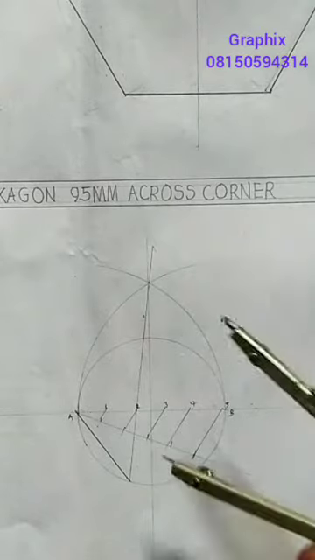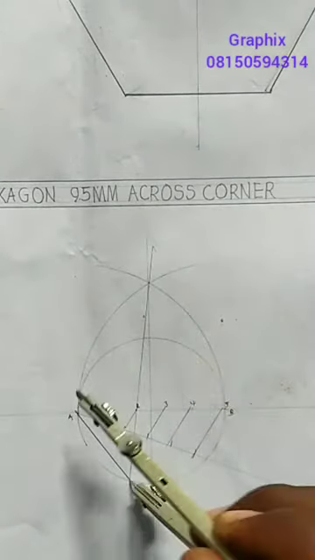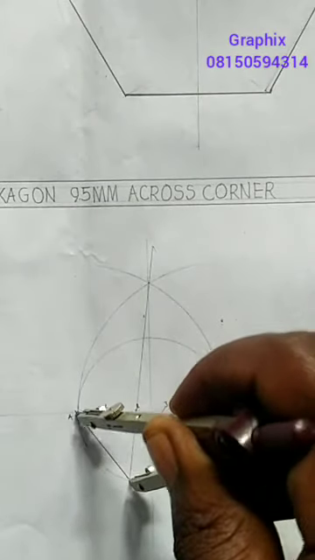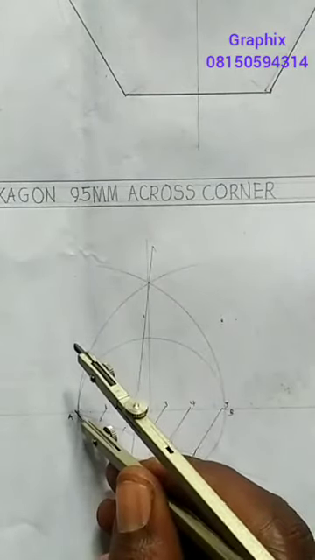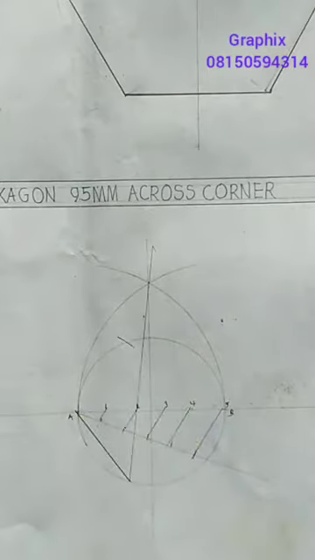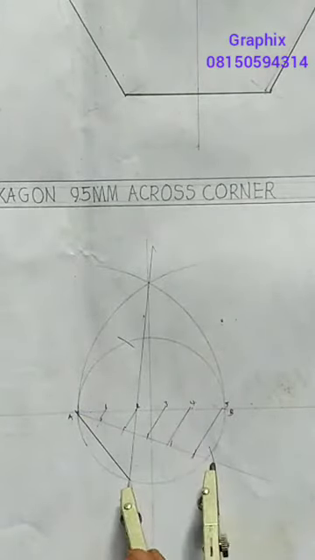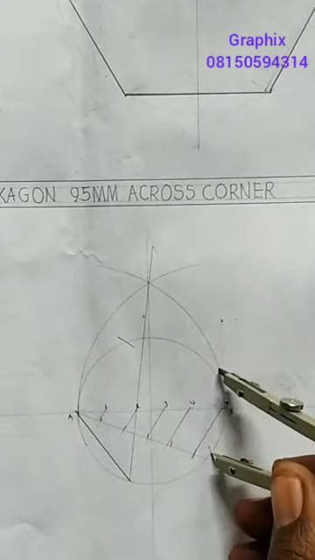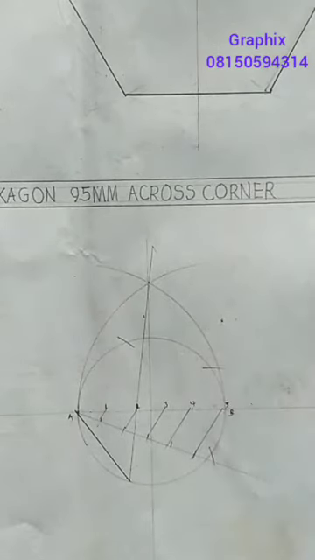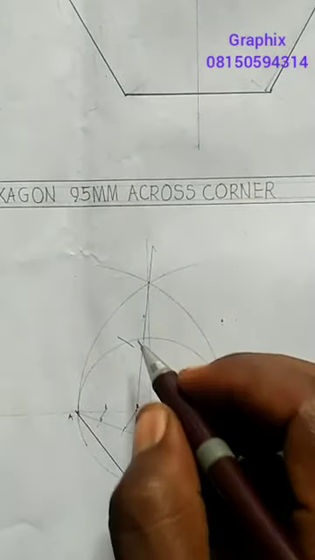So my reference point I'll be using to mark around the circle will be between this and this point here. If I place it here, I'll cut, that is line 2. Come from here also, I'll cut line 3, I'll cut line 4, then 5. So I'm going to join them together.